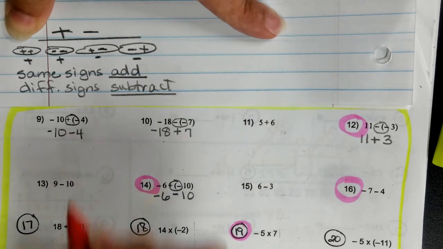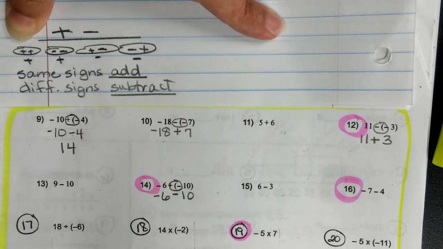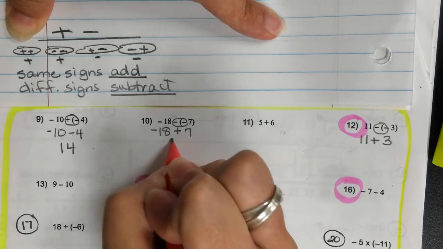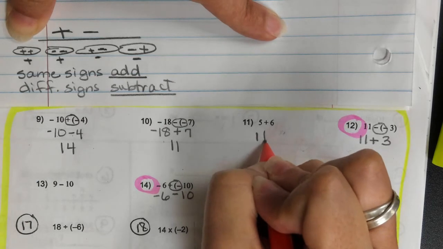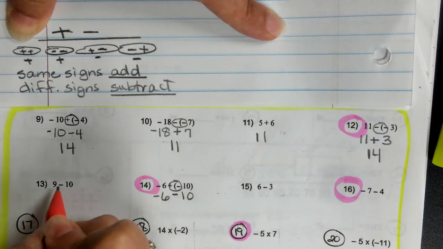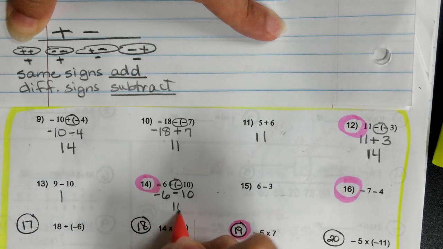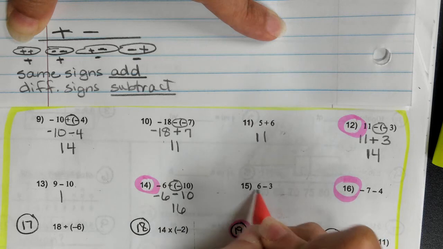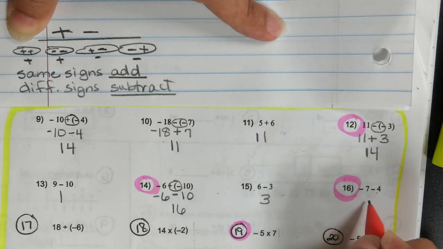Here we go. I see same signs, I should add. Okay, different signs, subtract. Same signs, add. Same signs, add. Different signs, subtract. Same signs, add. Different signs, subtract. Same signs, add.